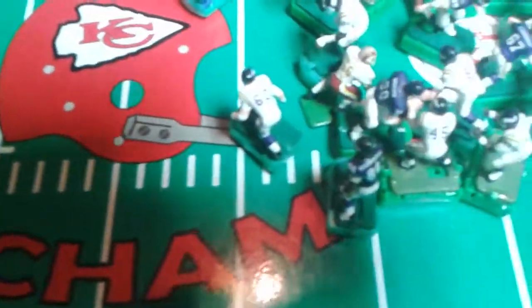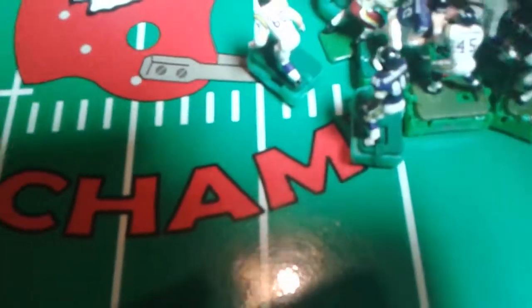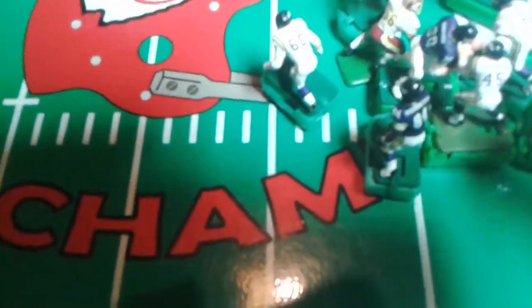There's the quarterback. Looper making the tackle. Cornerback's coming. And as you can see, there's also nobody open to pass to. You see what I'm saying? There's no one to pass to.